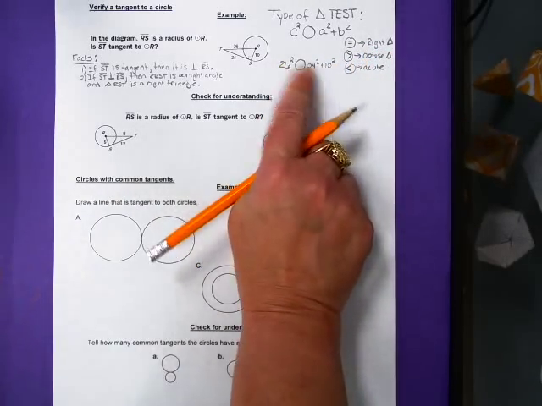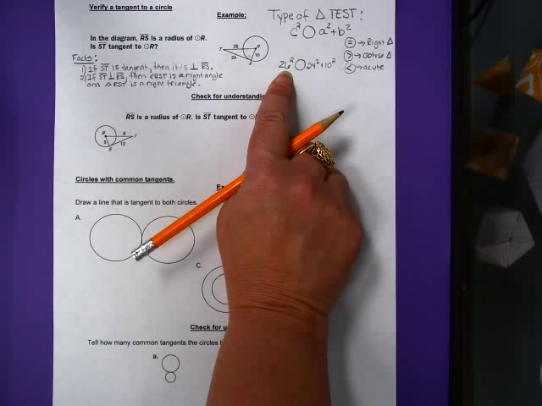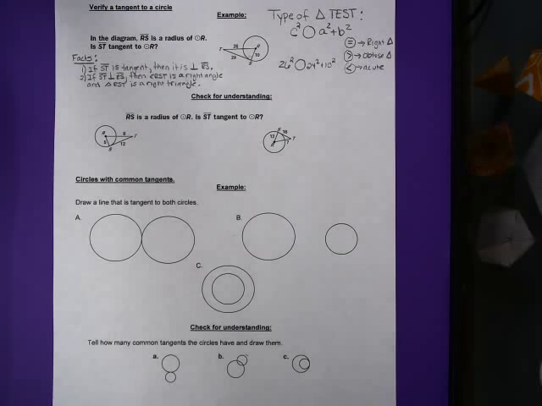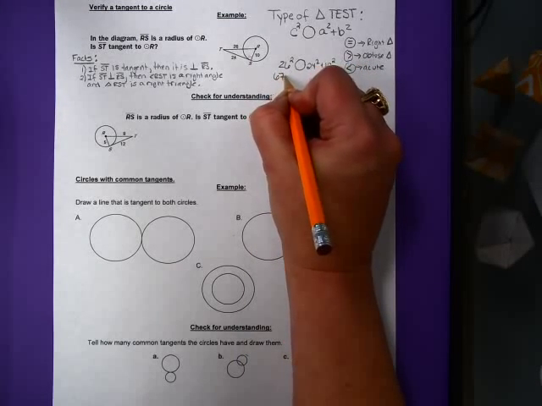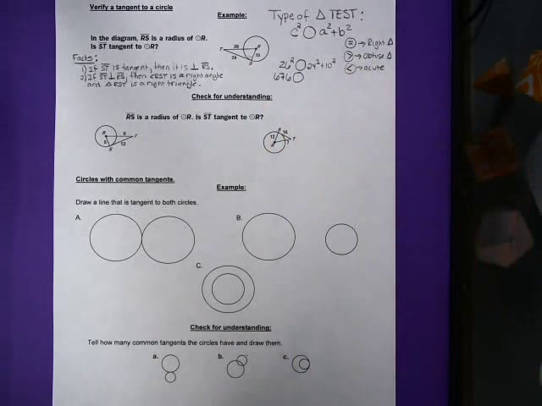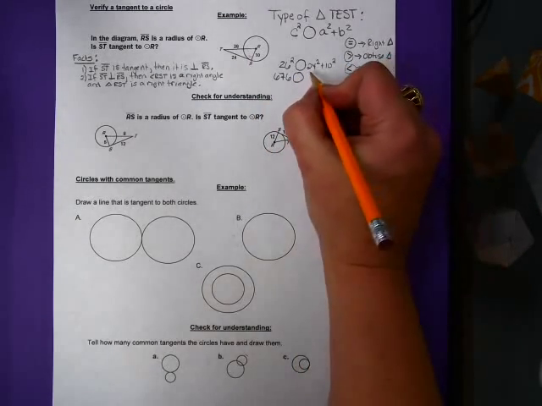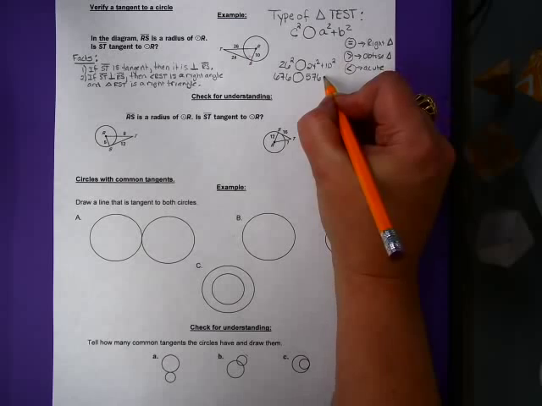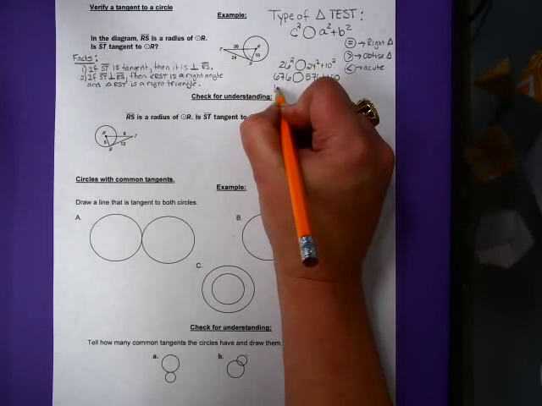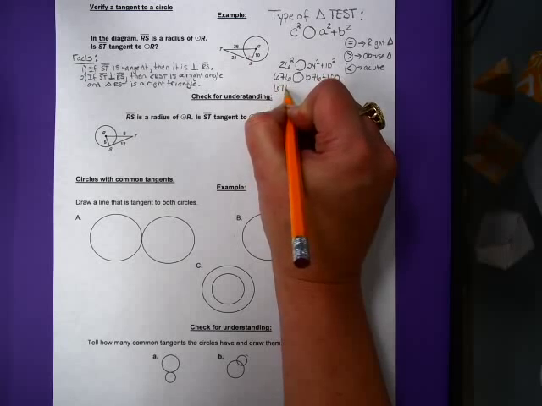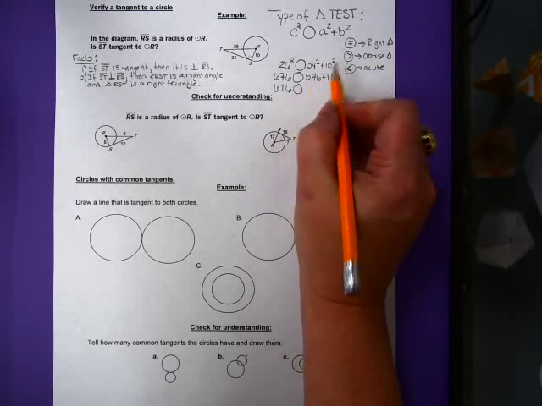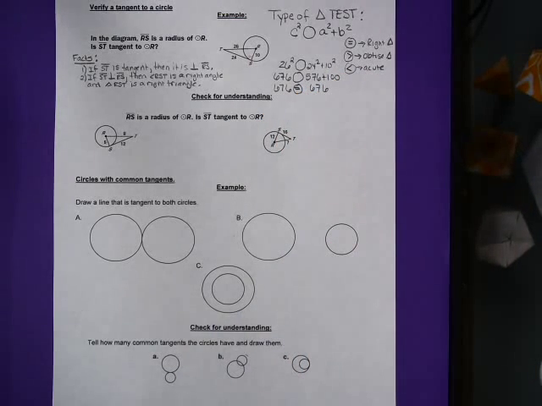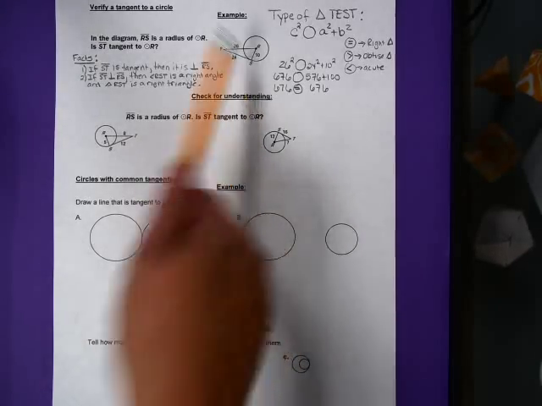What we're doing is we're trying to figure out what these values are. Plugging 26 times 26 into my calculator, or 26 squared, I get 676. 24 squared is 576. And 10 squared is 100. Okay, so since we have 676 on the left, and then add those two together, we get 676 on the right, we know that that's equal. Therefore, we know that that is a right triangle.